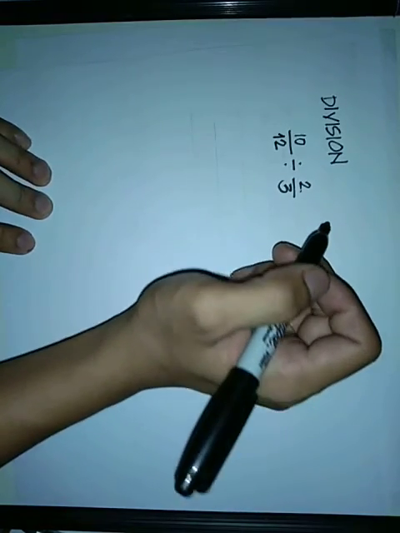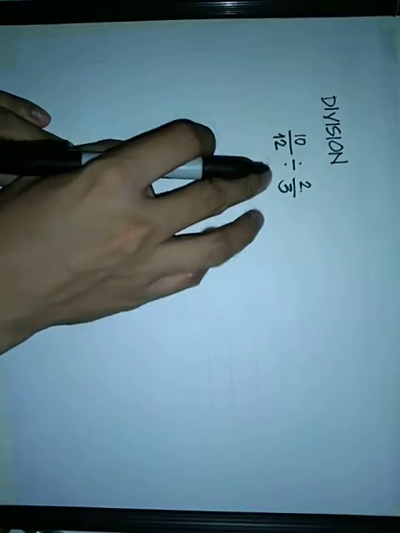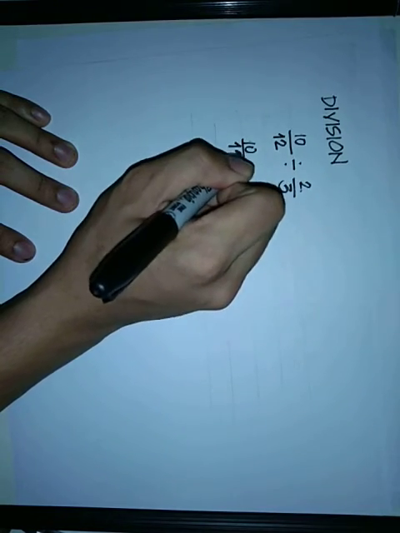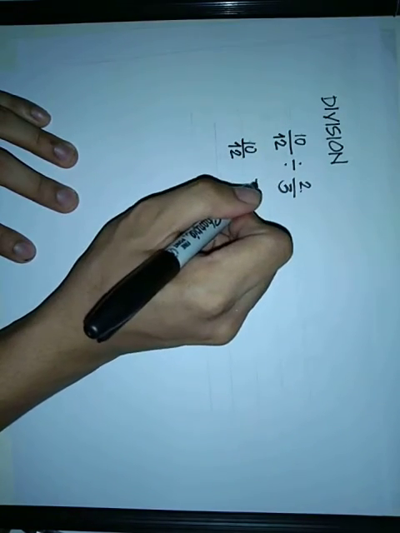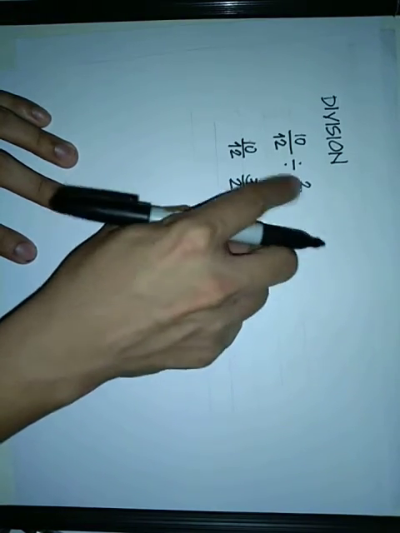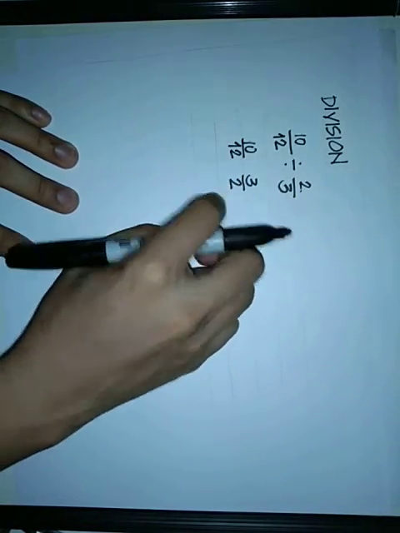Okay. So, ang gagawin natin is to reciprocate yung ating second fraction. So, we will have 10 over 12. So, i-reciprocal natin, we will have 3 halves. Instead of 2/3, binaliktad natin. So, magkakaroon tayo ng 3 halves.